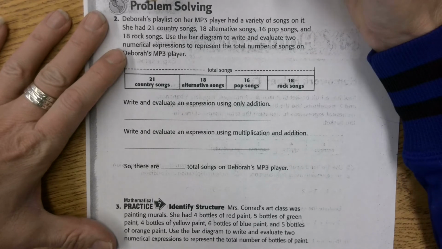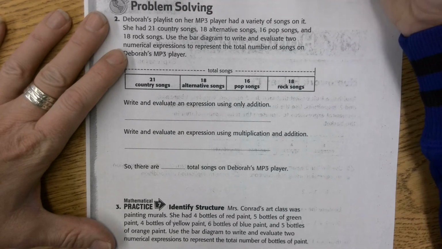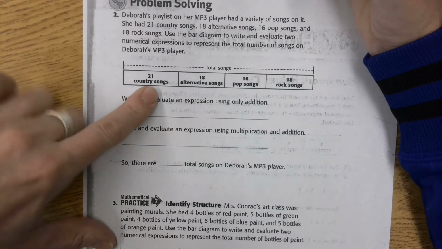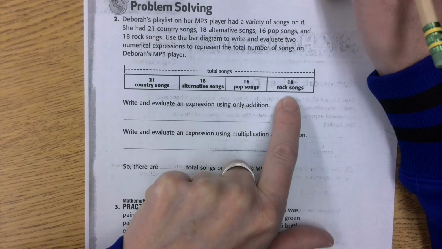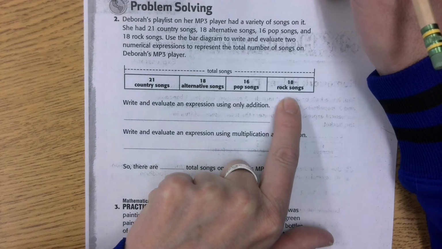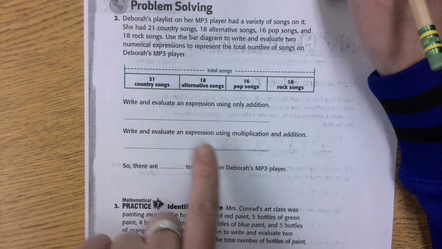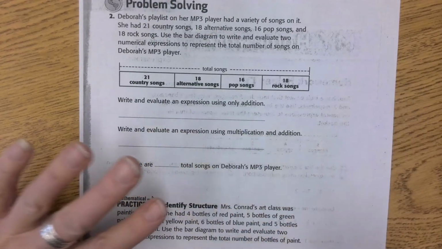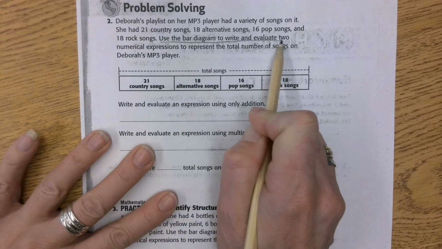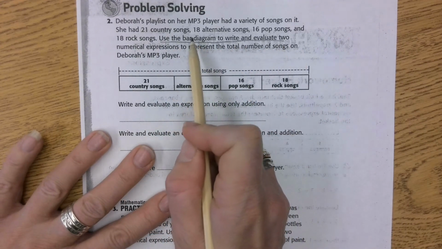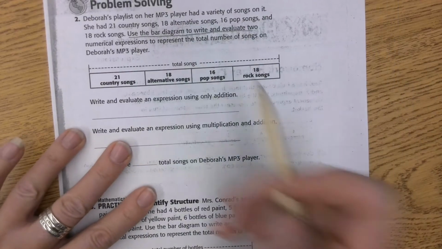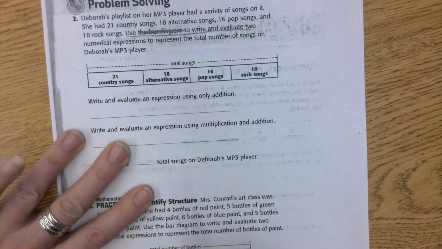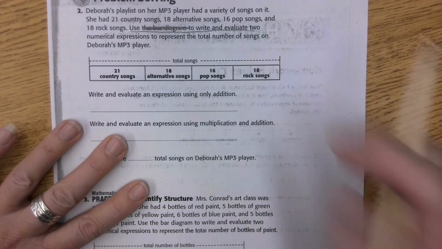To the answer. So Deborah's playlist on her MP3 player had a variety of songs on it. She had 21 country songs, 18 alternative songs, 16 pop songs, and 18 rock songs. Use the bar diagram to write and evaluate 2 numerical expressions to represent the total number of songs on her MP3 player. So when it says use the bar diagram to write and evaluate, I think that's weird. What I would rather you guys do is come over to the side and write your expression over here. Okay, so in the future, please don't use the bar diagram to write. Just go ahead and write it over here.